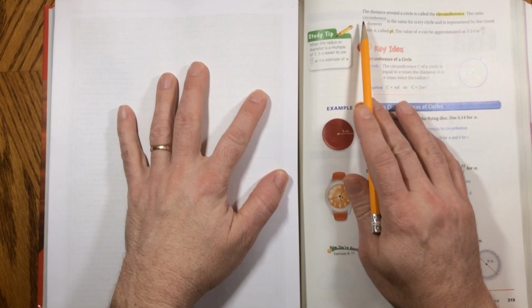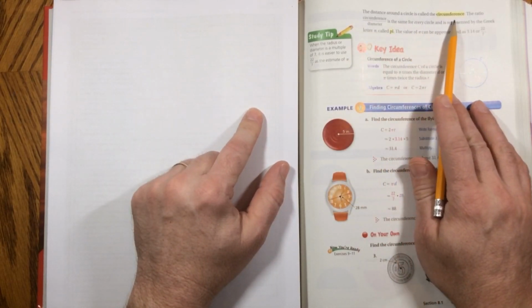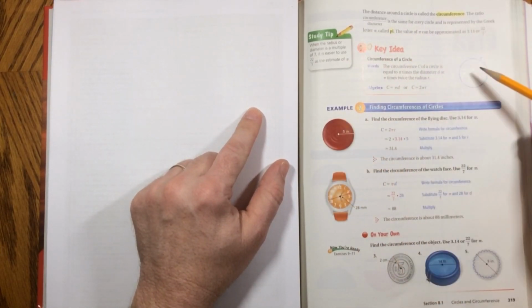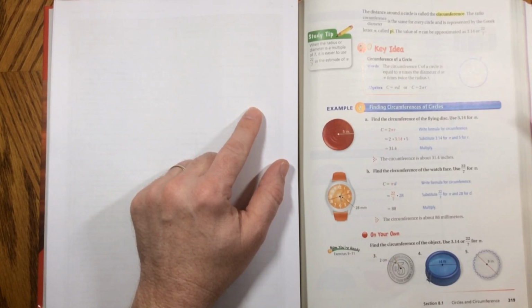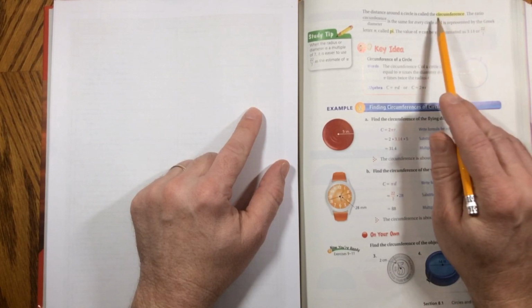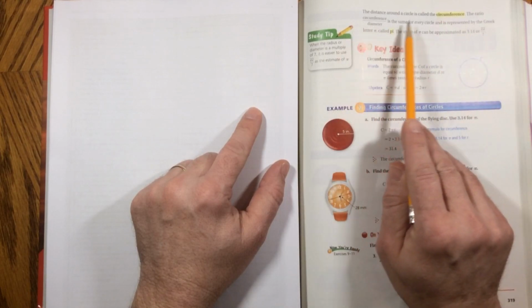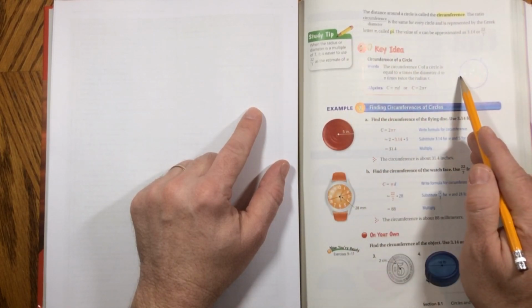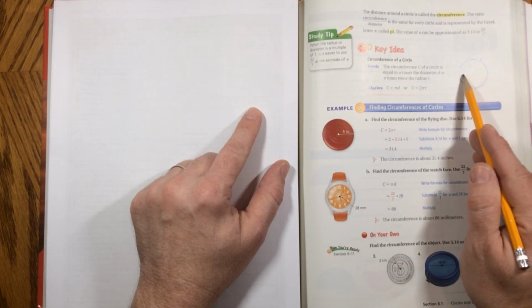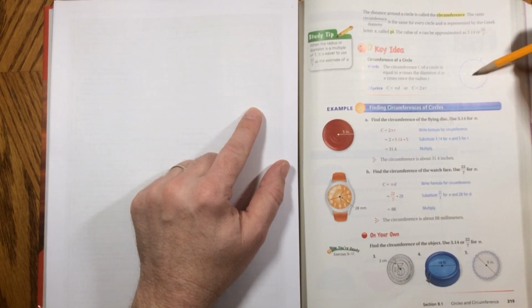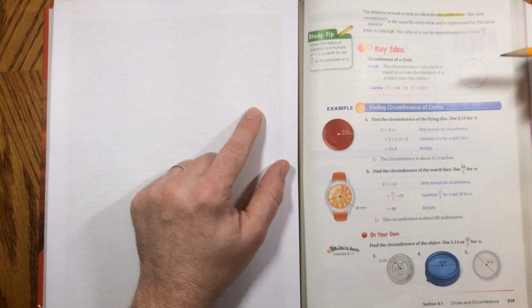Well, now we're talking about the circumference. The distance around a circle is called the circumference. We usually call the distance around a shape the perimeter, but circles feel that they're more special than any other shape. So we don't call it the perimeter when we're talking about a circle. We call it the circumference. That's the distance around the circle. Remember, this is the diameter all the way across the circle, and this is the radius halfway across the circle.